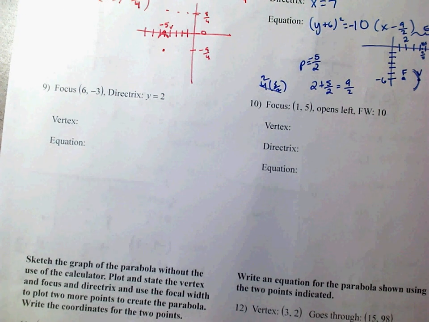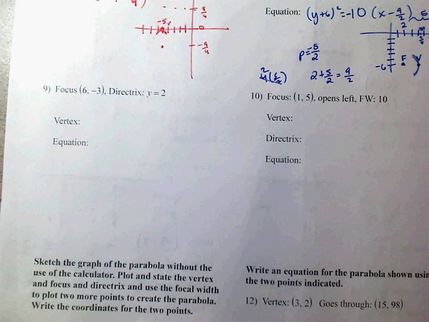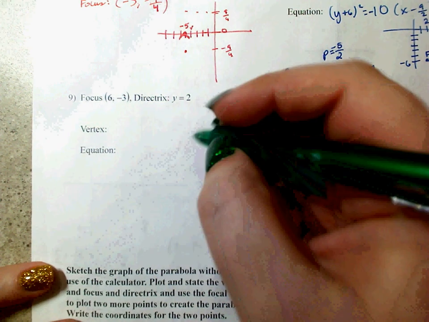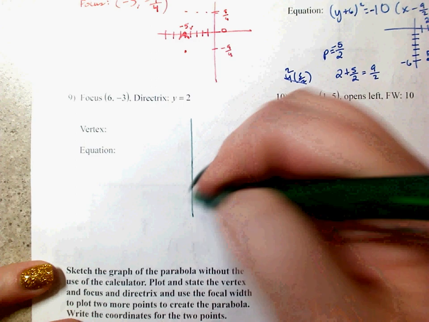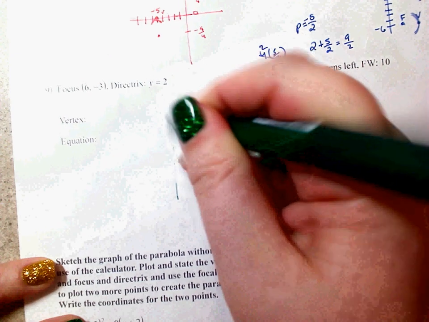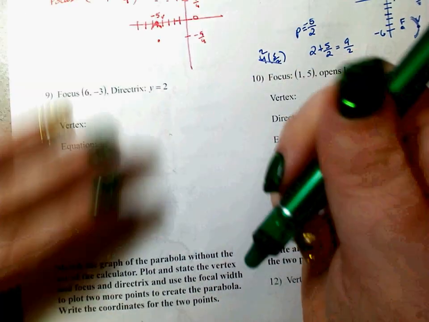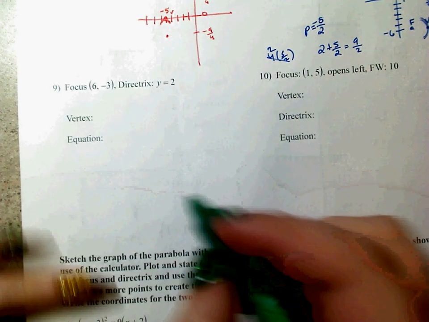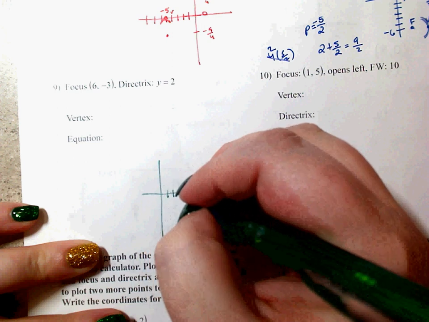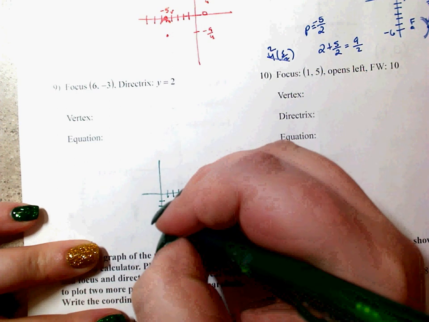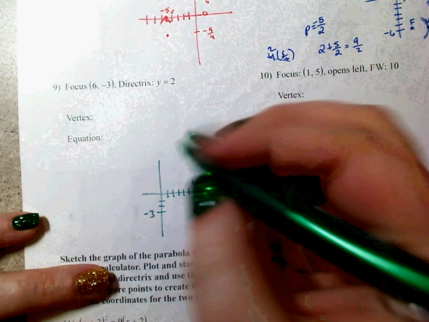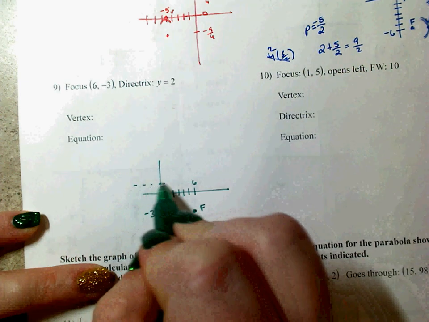Okay, number 9. My focus is at 6, -3, and my directrix is the horizontal line y equals 2. So 6, -3. Leave some space for my equation. So 1, 2, 3, 4, 5, 6. 1, 2, 3. So that's my focus. And my directrix is at y equals 2, which is a horizontal line at 2.